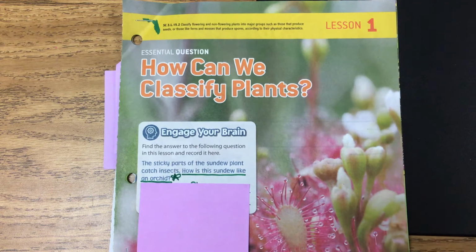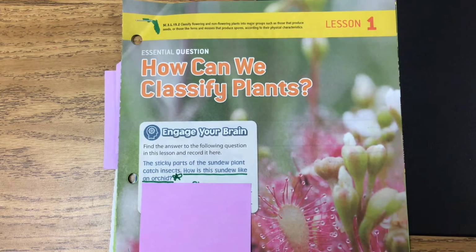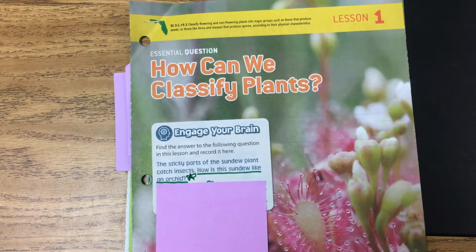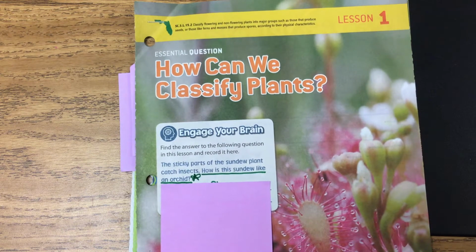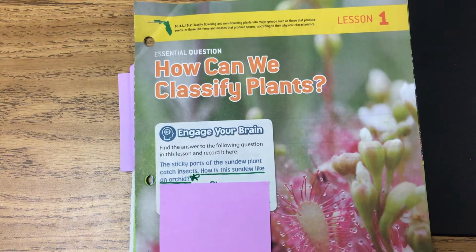Hi boys and girls, today in science we are on lesson 1, how can we classify plants, and it's on page 289. It says the sticky parts of the sundew plant catch insects. How is this sundew like an orchid? So I put a little star here, and when we're all done we'll go back in and fill in that question.